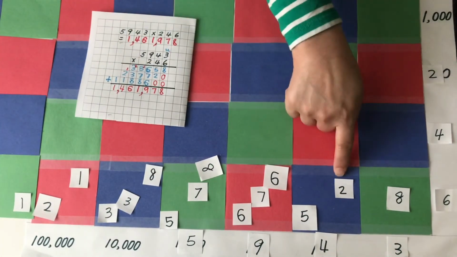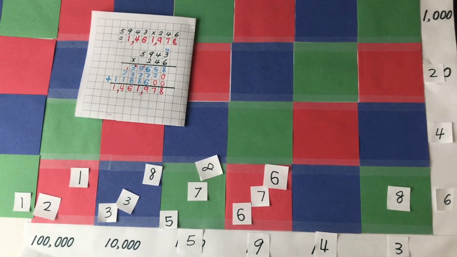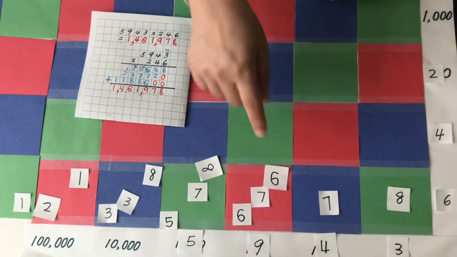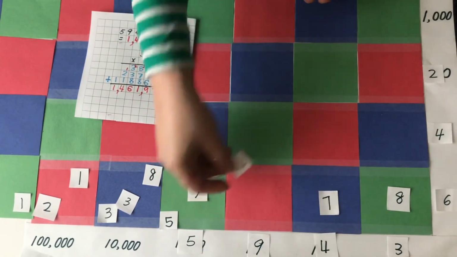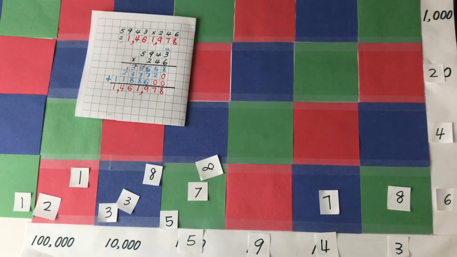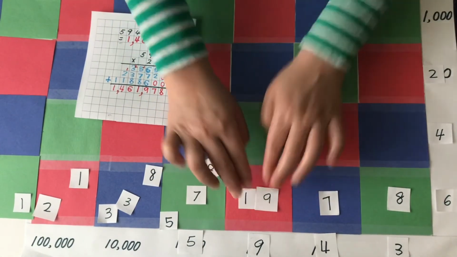Okay? These two together, 2 plus 5, that's a 7. 6 plus 6 is 12. 12 plus 7 is 19. Looking for my number 9. 19 together.